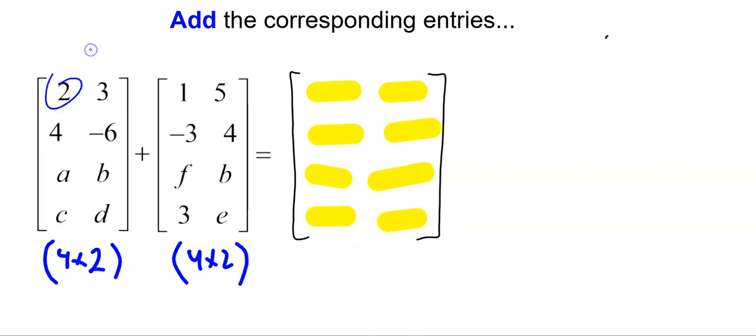To get, say, the top left here, the top left is 2 plus 1, which is 3. The top right term, 3 plus 5 is 8. This is really easy to do, right? In the left-hand column, the second term down, 4 and -3 adds up to 1. -6 plus 4 is -2.